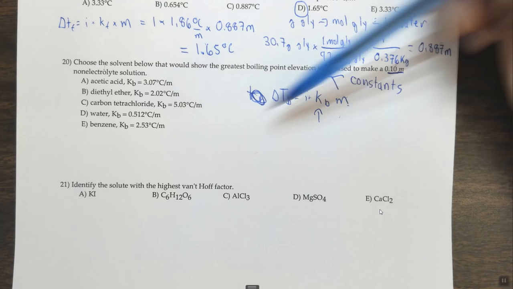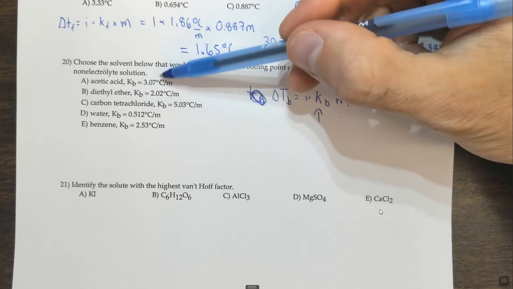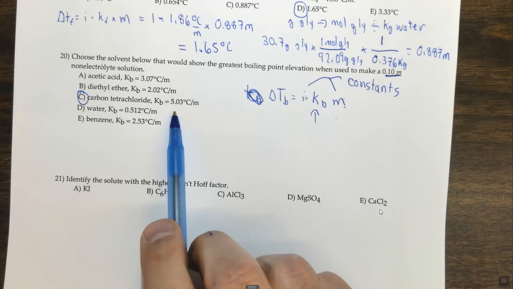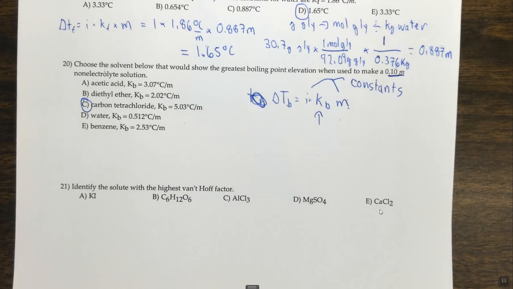Well, the one with the highest Kb is going to have the highest boiling point elevation. So if we look through here, we find that carbon tetrachloride has a Kb of 5.03. That is the highest Kb, and therefore the highest boiling point elevation.